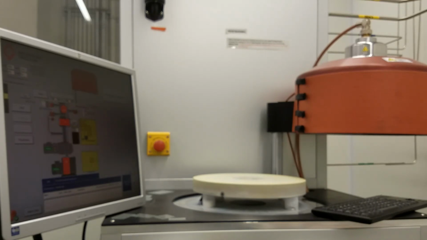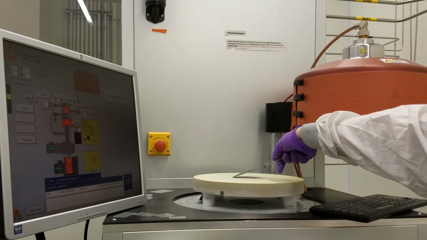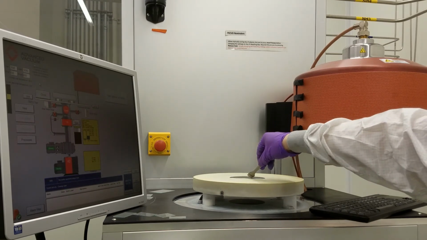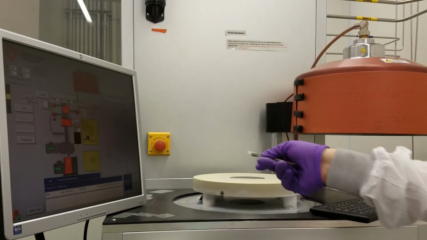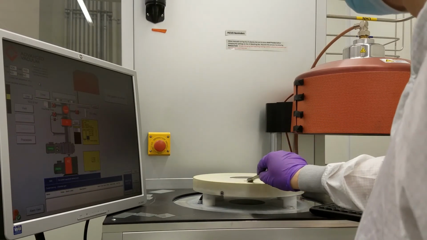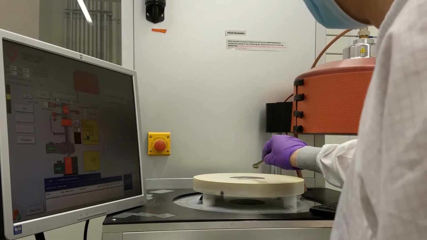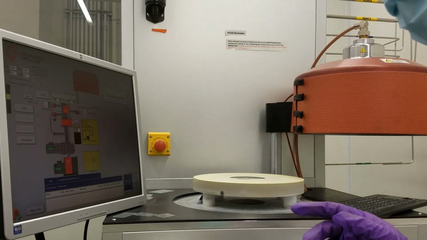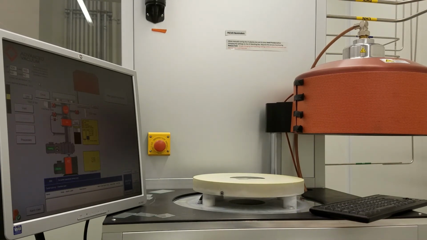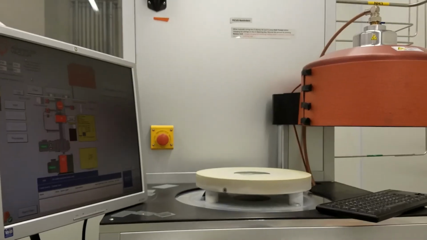Now the temperature is stabilized, so we're going to run some deposition. First things first, silicon. That's how we load the silicon wafer.